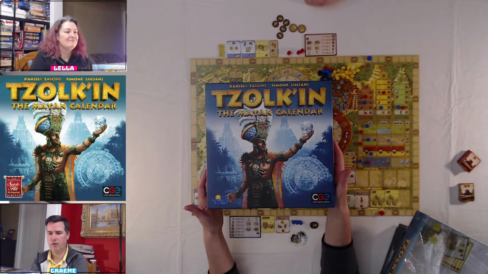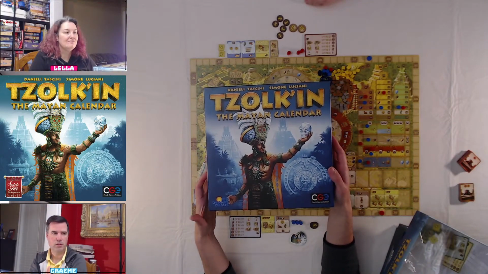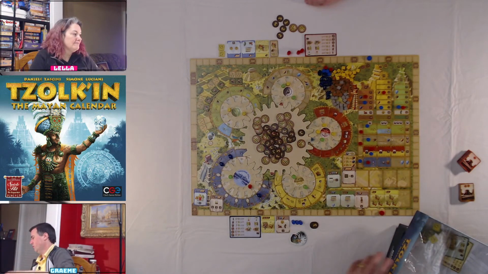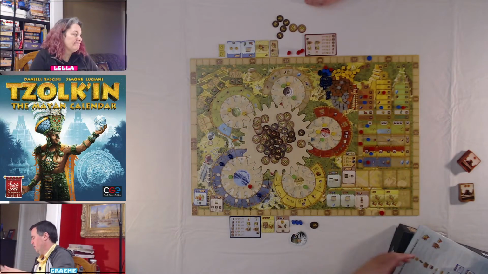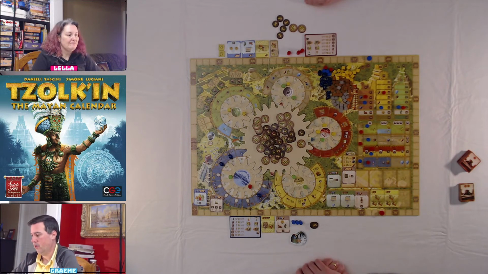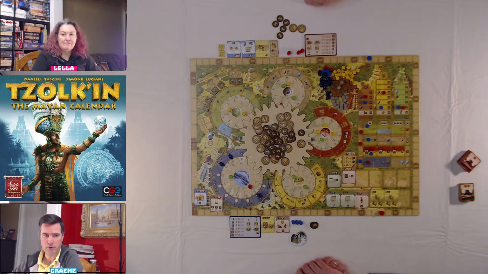This is the edition I have, which is a Rio Grande game. But anyway, it doesn't matter very much. I don't think there's any difference between the editions. But yeah, like I said, it's one that I owned for a long time and didn't play, and then I got a chance to play it down with some friends, and really enjoyed it. So I figured I should get it back to the table.